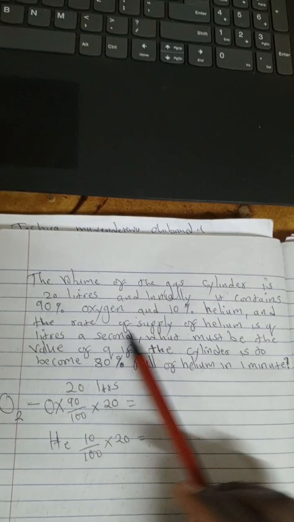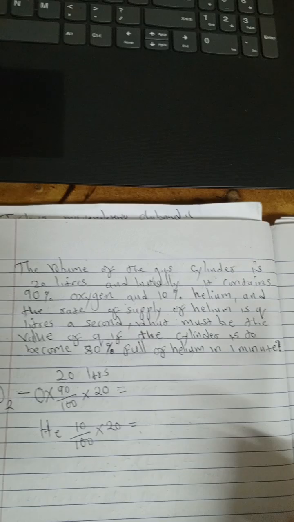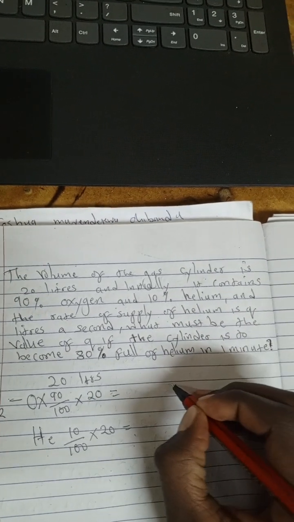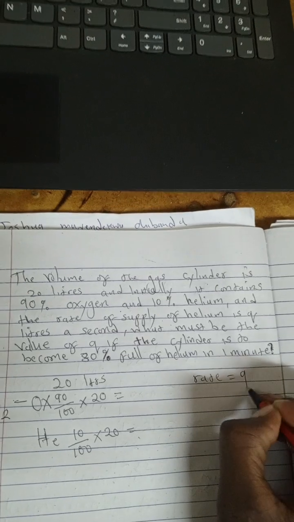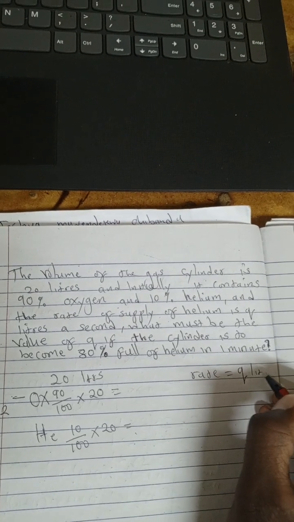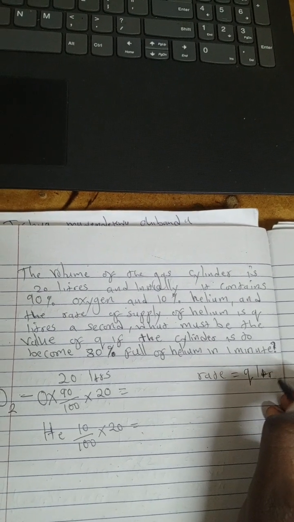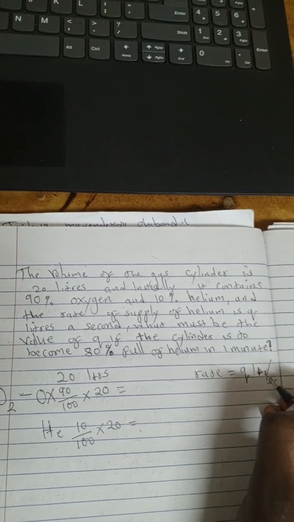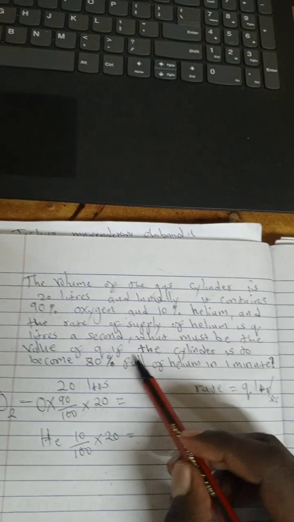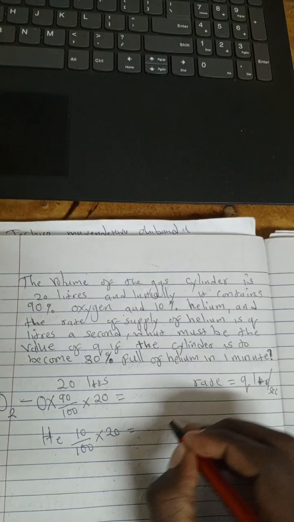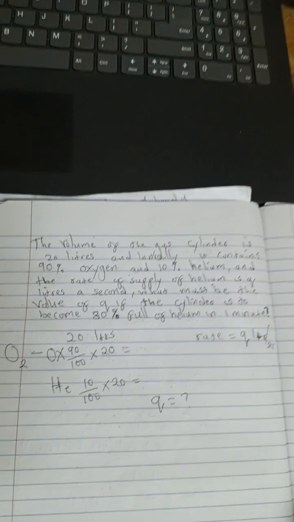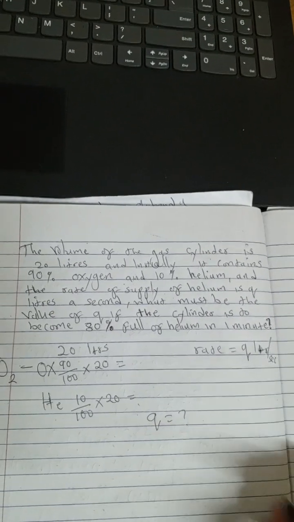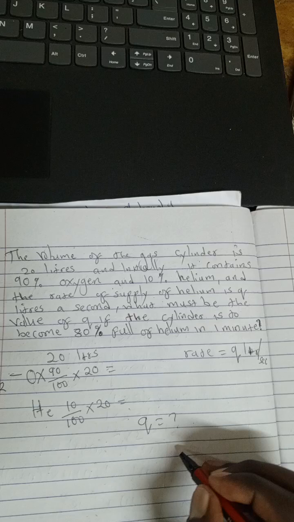And the rate of supply of helium is Q liters per second. So the rate is equivalent to Q liters per second. From here, the question now is, what must be the value of Q? So what they are looking for is the value of Q, under what circumstances? If the cylinder is to become 80% full of helium.